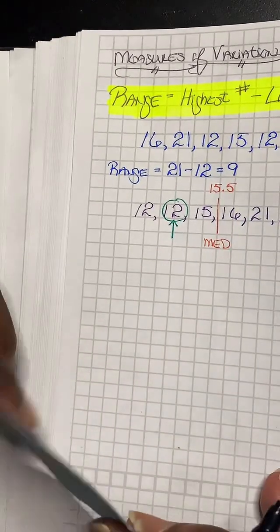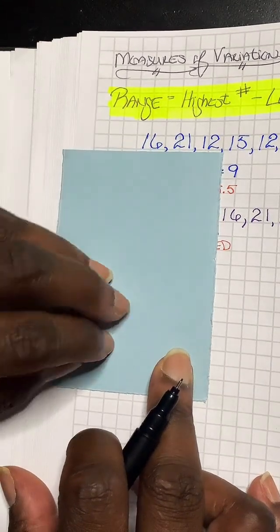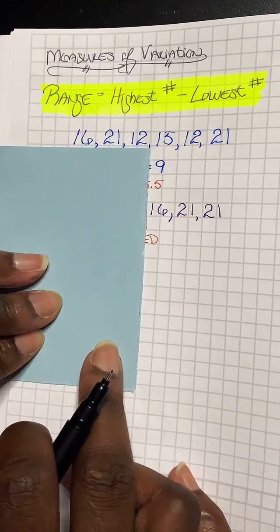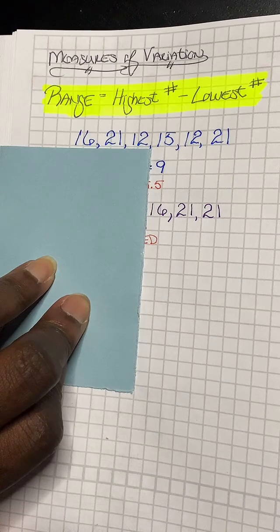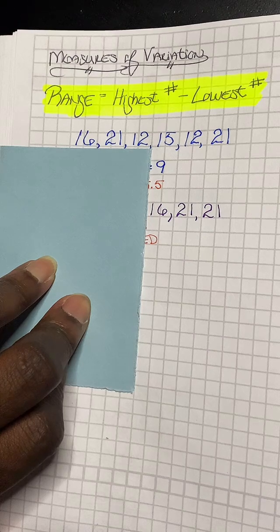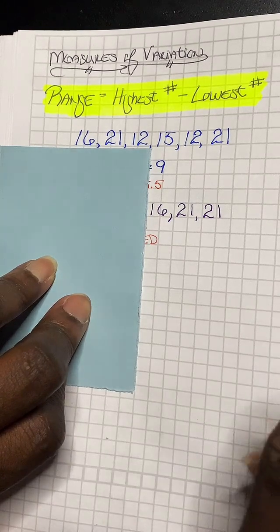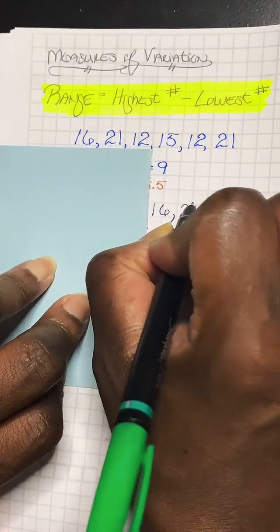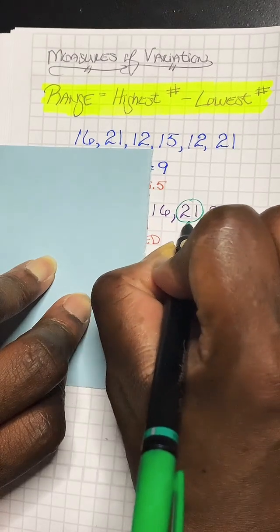If I cover up the lower numbers and now I'm just working on the higher numbers, what's my median for these higher numbers? We got 21, 21, 21. Good. 21. And it's going to be this 21 right here. And we're going to give it a name in a second.